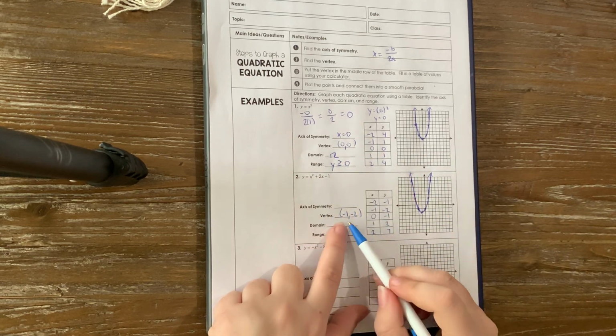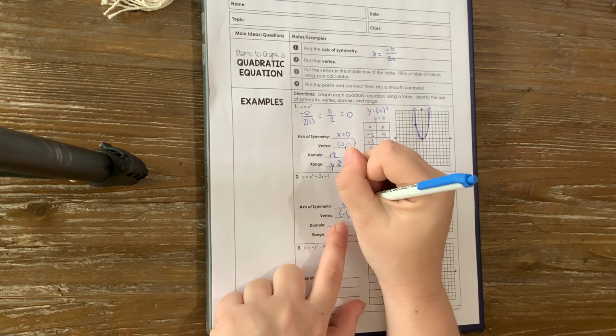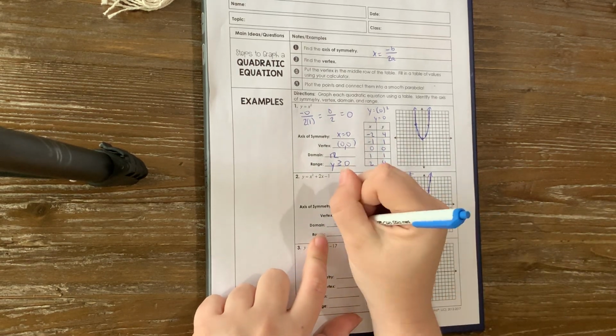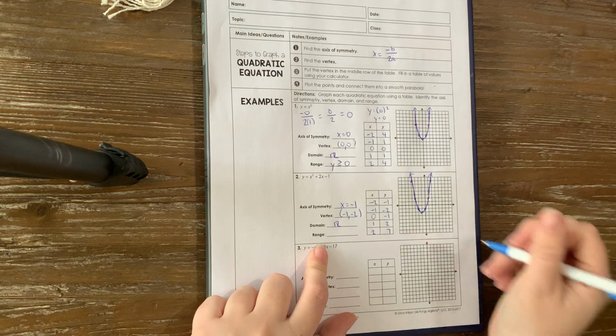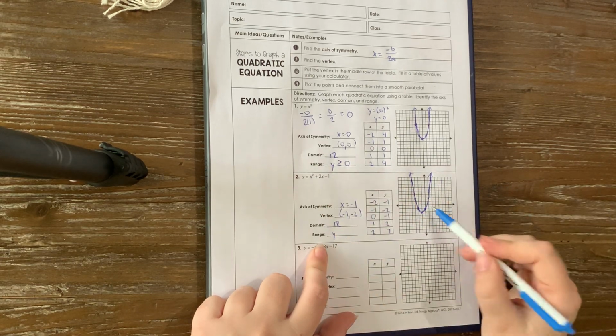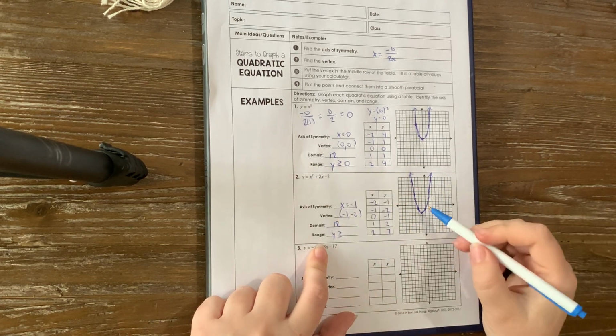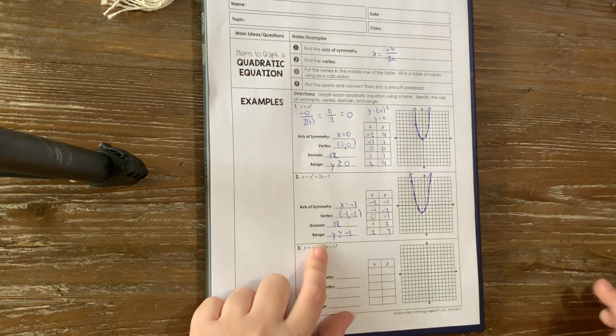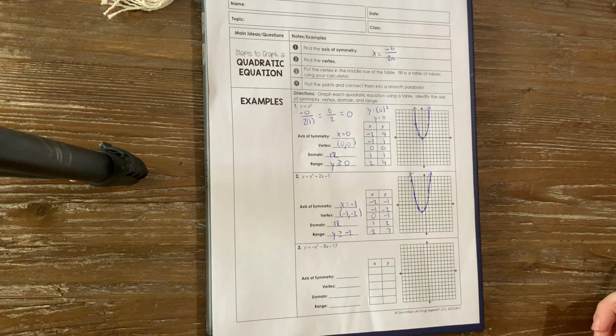Our axis of symmetry is the x value of the vertex. You say x equals -1. Our domain will always be all real numbers. In our range, since it's opening upward, it's going to be a greater than or equal to, and it starts here at -2. So y is greater than or equal to -2.